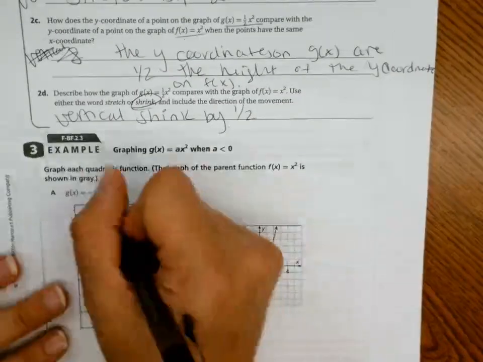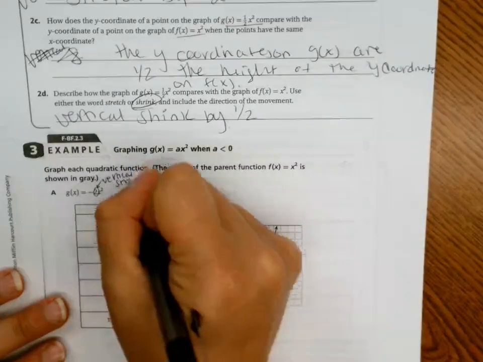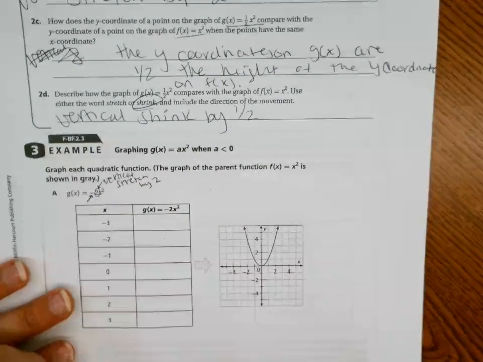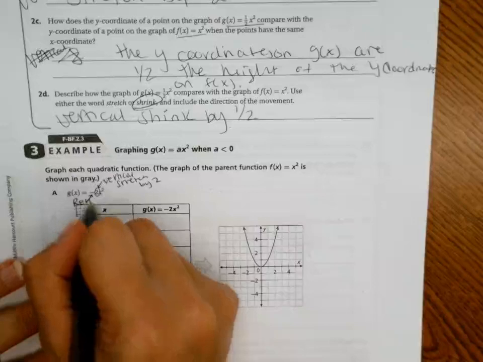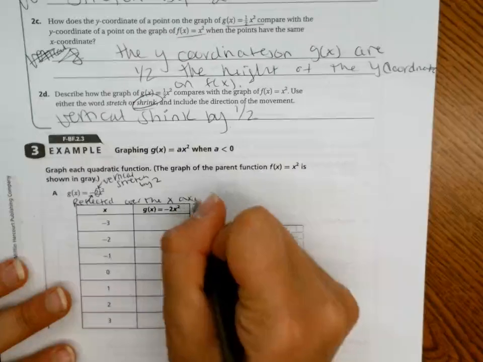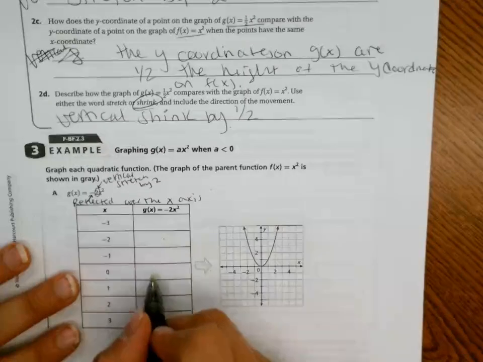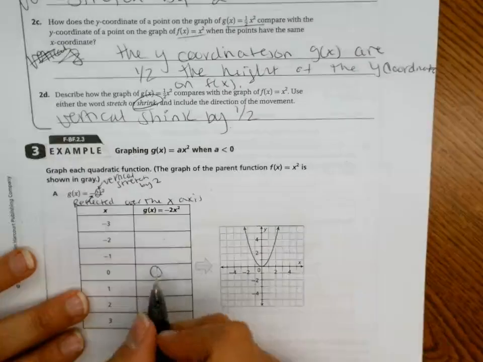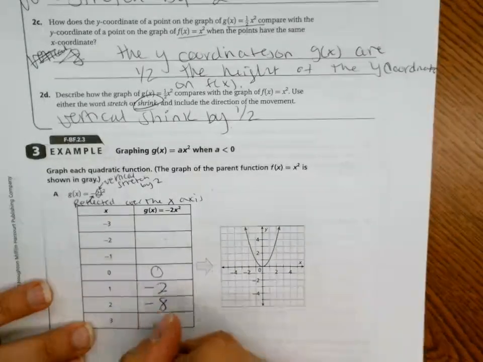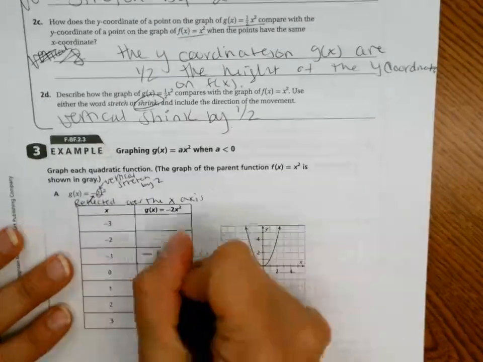So now we know that this 2 is going to be a vertical stretch by 2. But what does this negative do? The negative actually reflects it. It's going to reflect over the x-axis, and I'm going to show you guys this. So if I plug in 0, I would have 0. If I plug in 1, I'd have -2. If I plug in 2, I'd have 4 times -2 is -8. If I plug in 3, I have 9 times -2 is -18. If I plug in -1, I have 1 times -2 or -2, -8, -18.